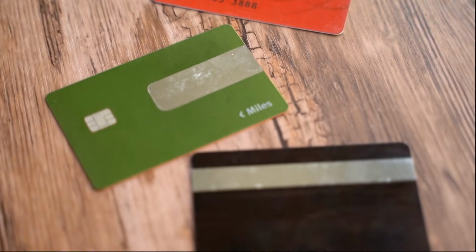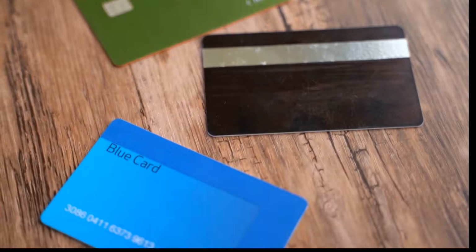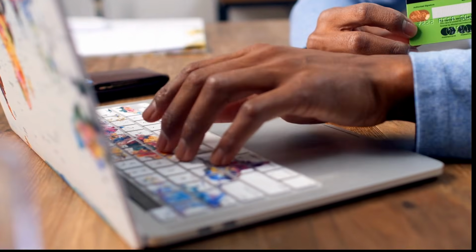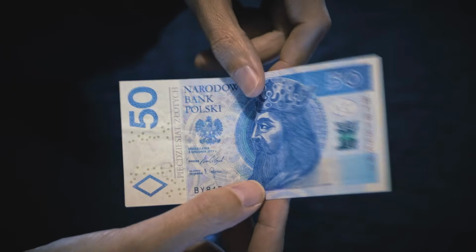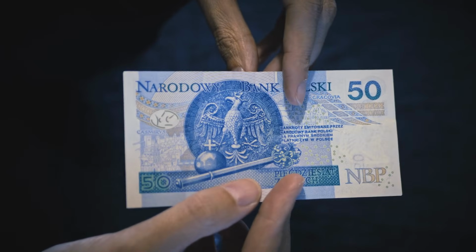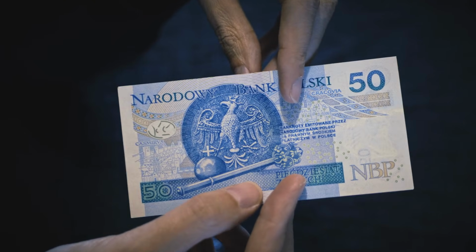Now, I know some of you might be thinking, this all sounds too good to be true. But I'm here to tell you that it's not. I've been doing this for months, and I've never had a problem. And the best part is, it's free. You can get started today, and you can start earning free tokens.